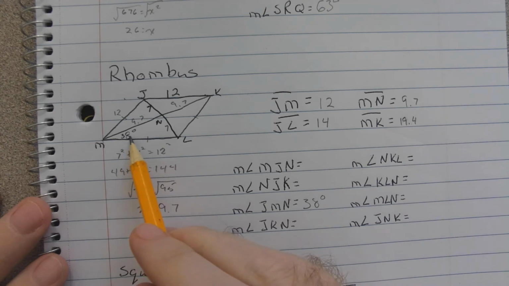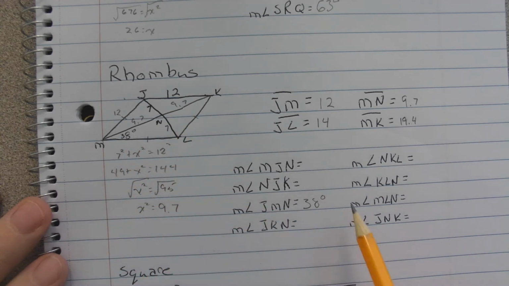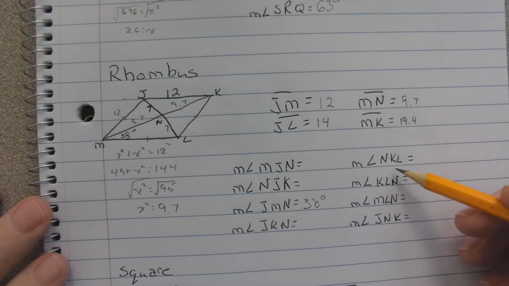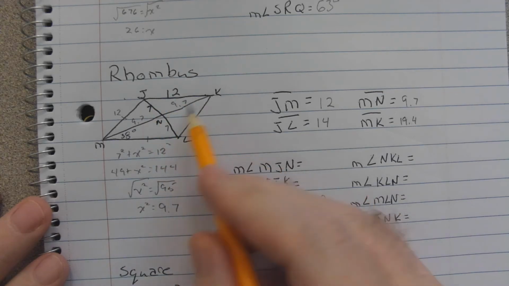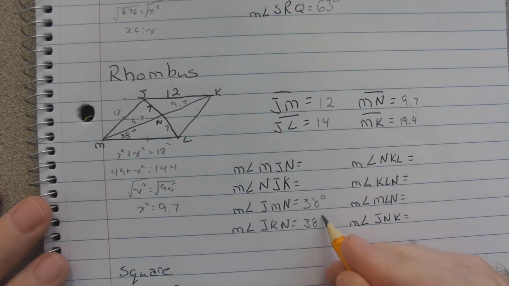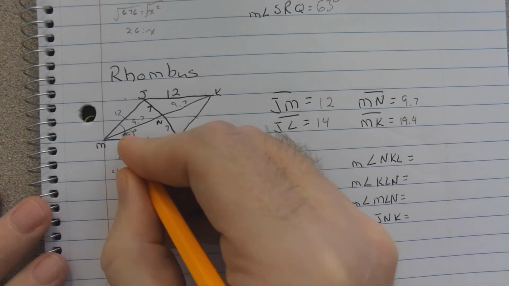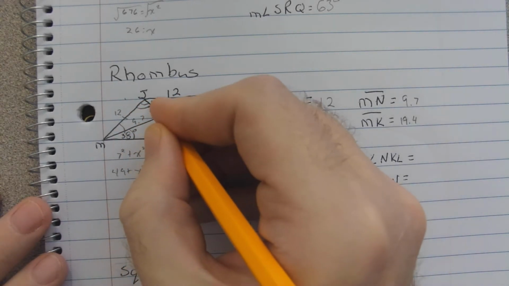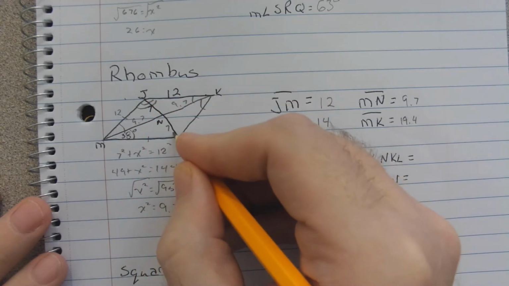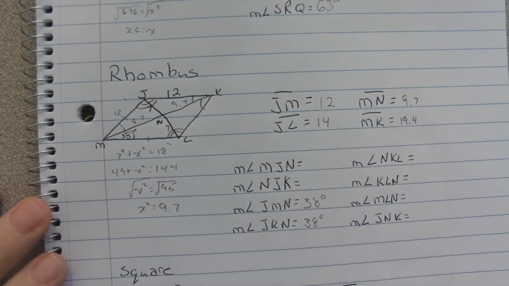Then alternate interior, JKN. JKN right here will also be 38 degrees, because that, and that will all be the same. Just like this one, and that one, and that one, and this one will all be the same.